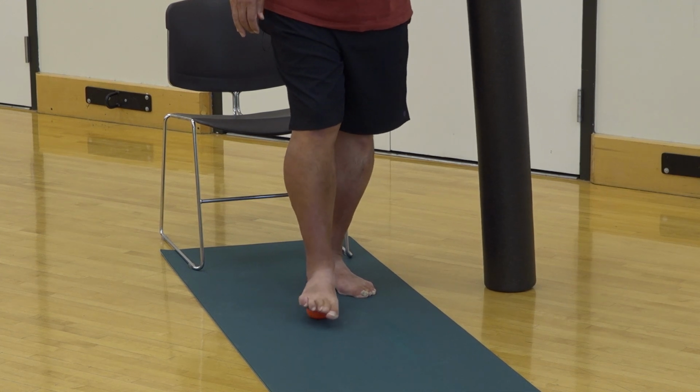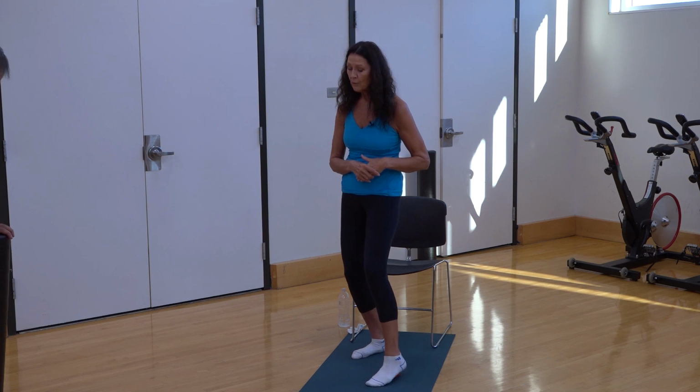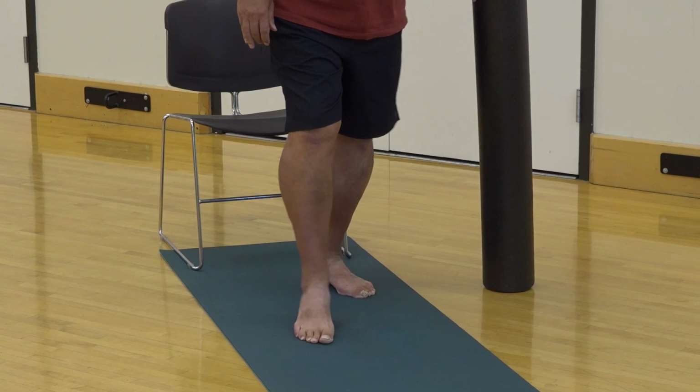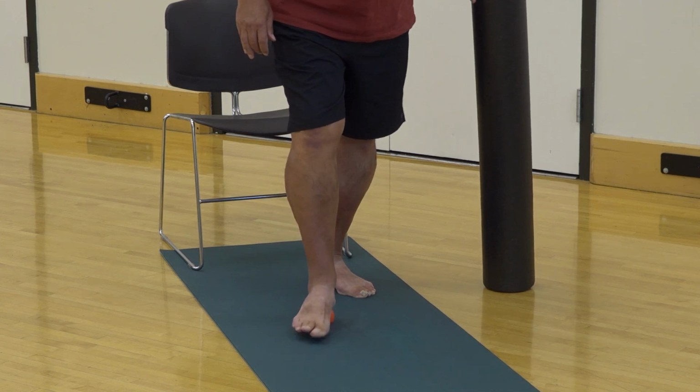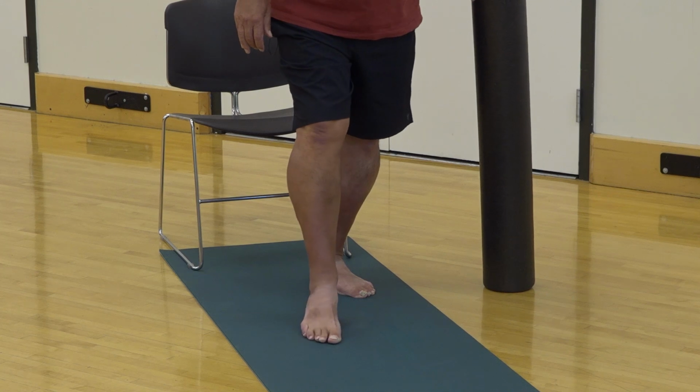Okay, now place it under the heel. So put the toes down and then back and forth across the heel. Back and forth across that heel area. Just squishing the ball as much as possible. Good. Then move to the center of the foot.